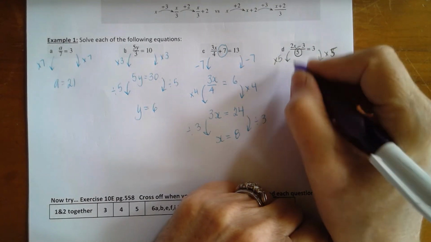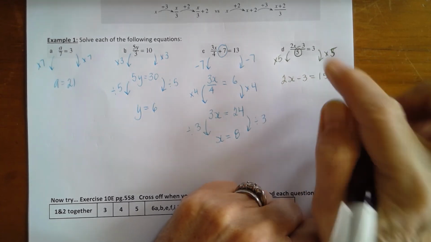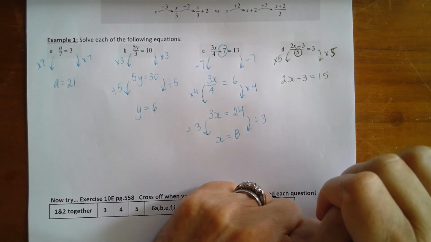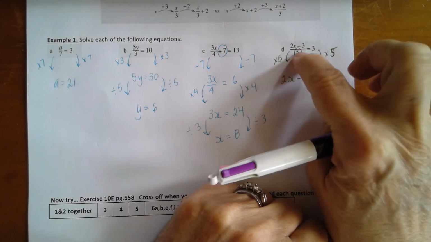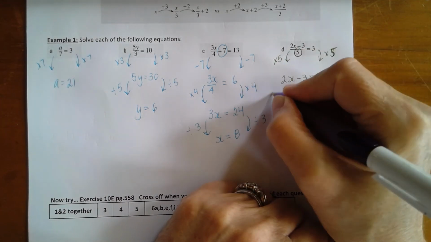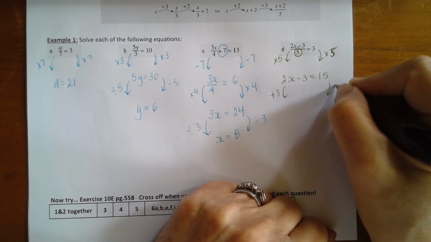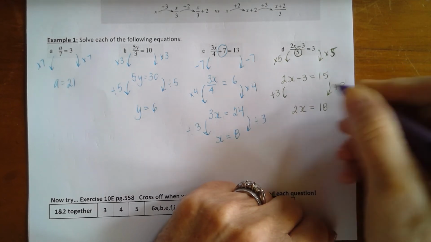So I'm left with the top. That times crossed out that 5. Okay, I don't multiply the top by 5 because it crossed out there. I just multiply that by 5. And then the next step I hope you see is add 3. And then divide by 2.